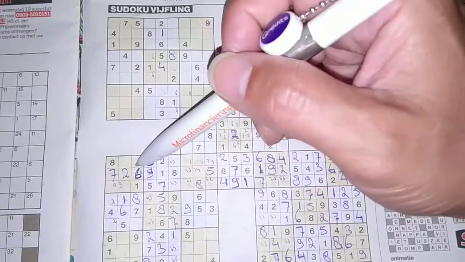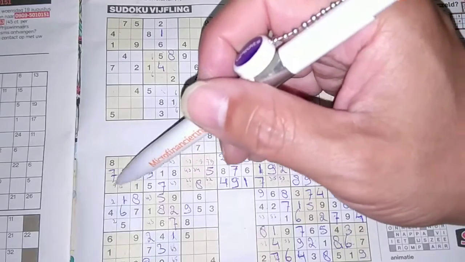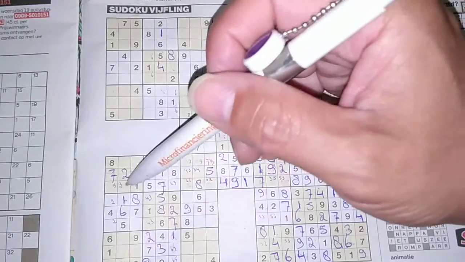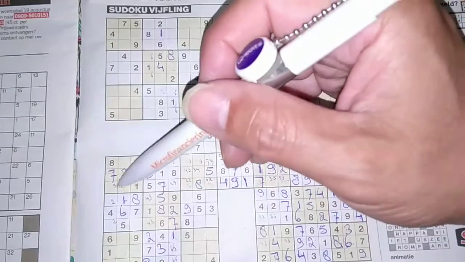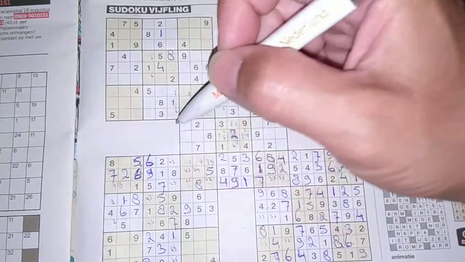8, 7, 6, the 5. 5 we have here. So no 5 in these two boxes. We have a 5 here. We have a 5 there. No 5 in those two boxes. So 1 box left for the 5 should be there.